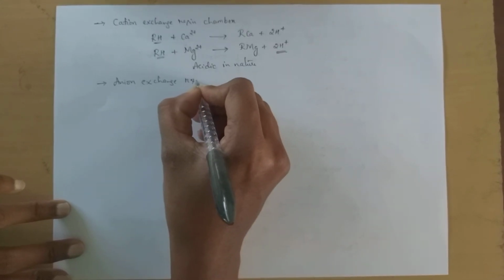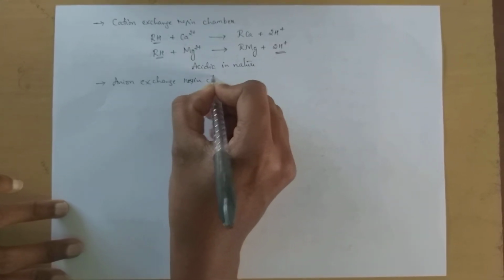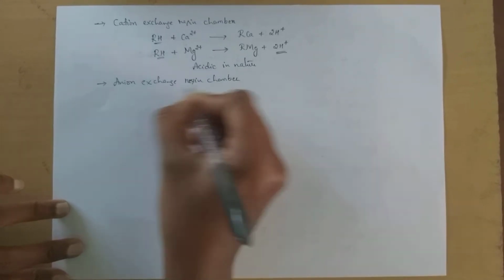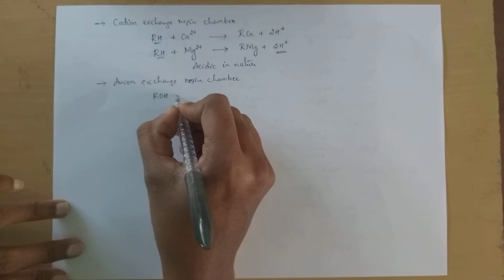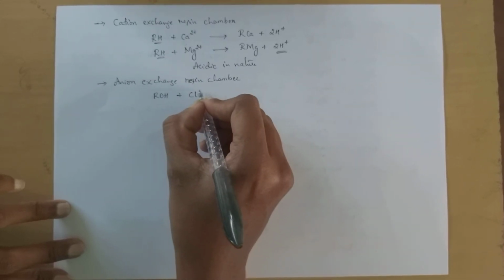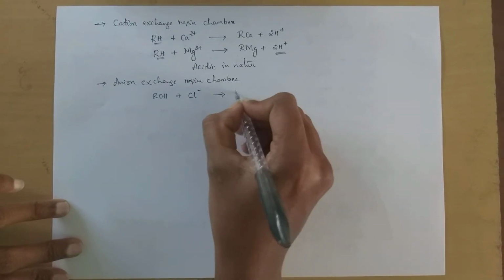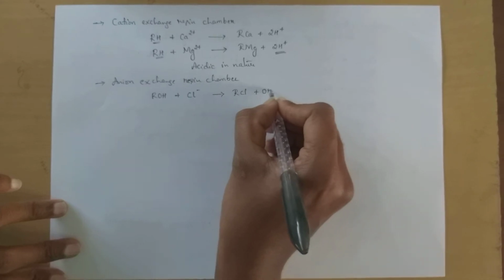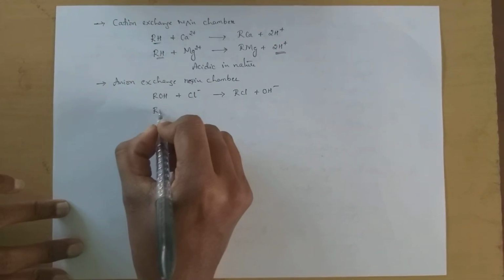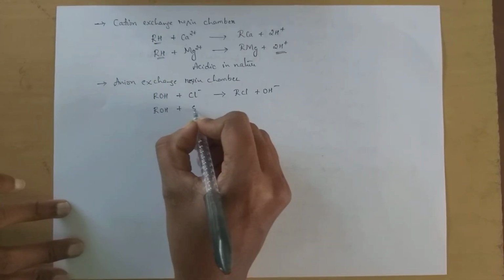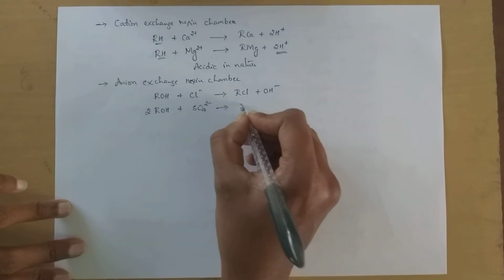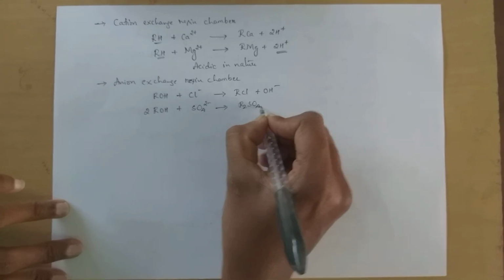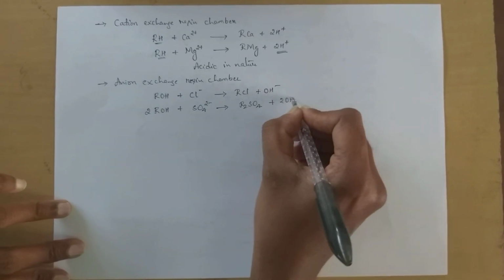In the second step, we pass it to the anion exchange resin chamber. There we have ROH, that is anion exchange resin. So that combines with the anions, which exchanges anions to form RCl and OH minus, whereas even the presence of sulfate ions are also exchanged, that is R2SO4, by eliminating OH minus ions.